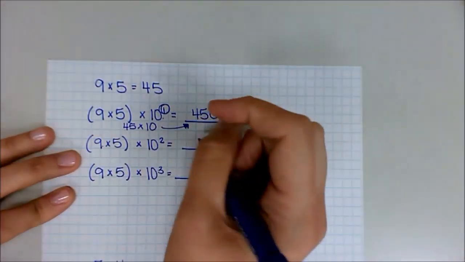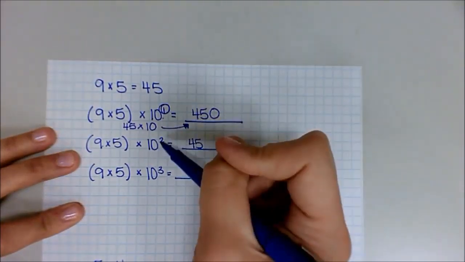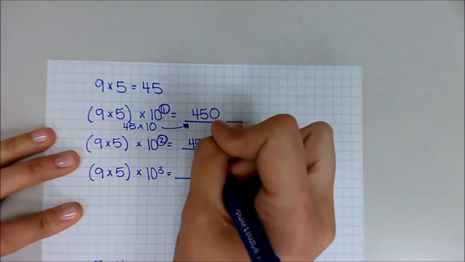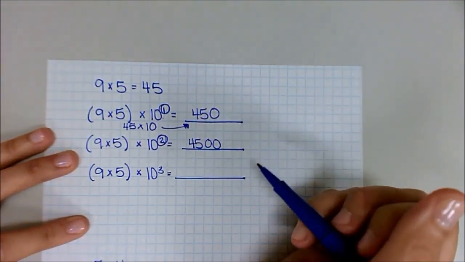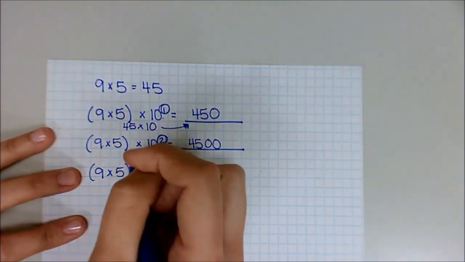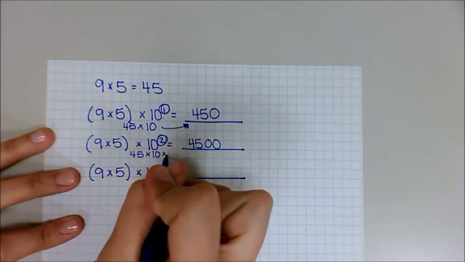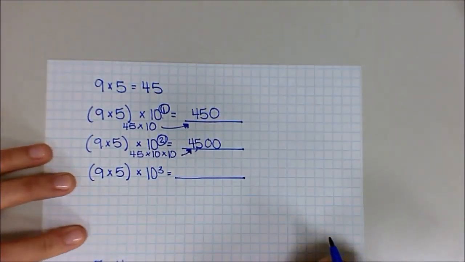Well, I know 9 times 5 is in parentheses, so I do that first, and that is 45. My second power of 10, this exponent of 2, is telling me that I need to add 2 place values onto the original basic fact. So really this problem is saying, when stretched out, 45 times 10 times 10 to give me 4,500.